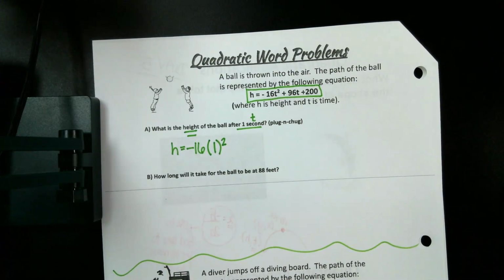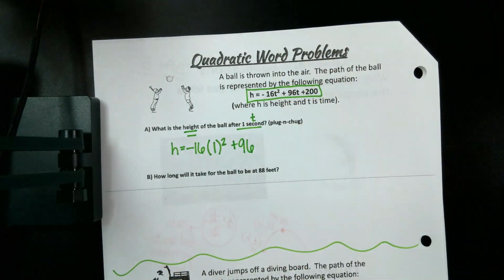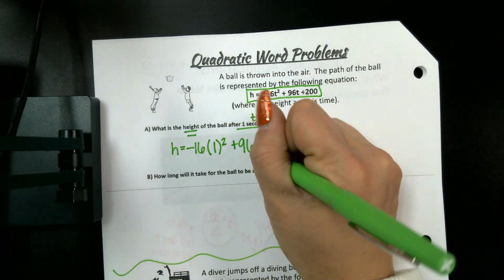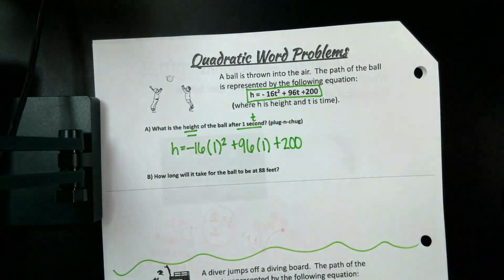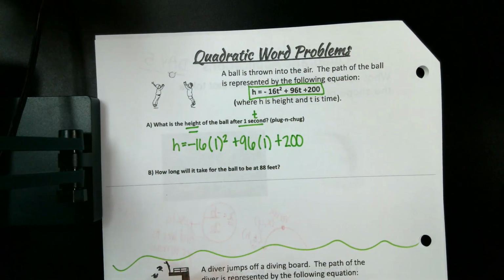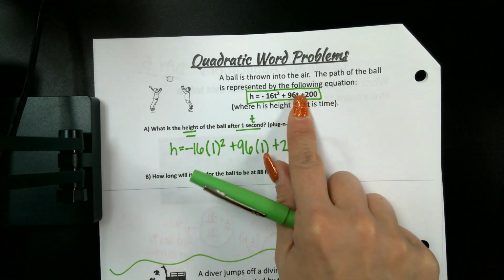So you have -16 times 1 squared, plus 96, and then instead of putting t, what are we putting again? A 1, and then plus 200. So I rewrote this, plugging in a 1 wherever I saw the letter t.